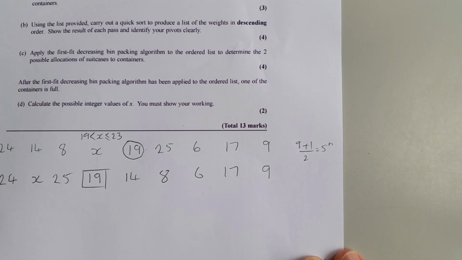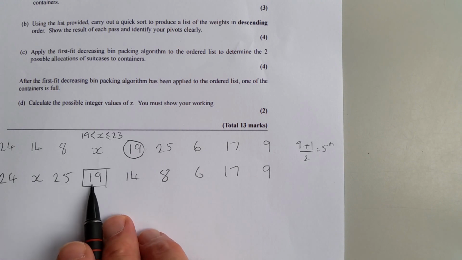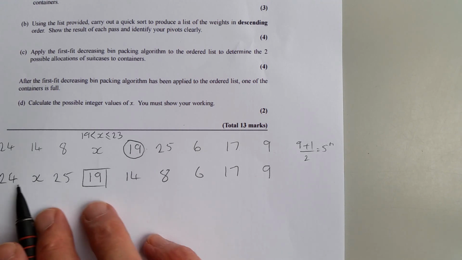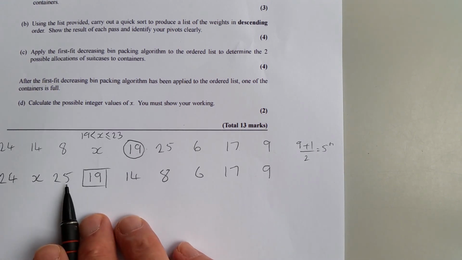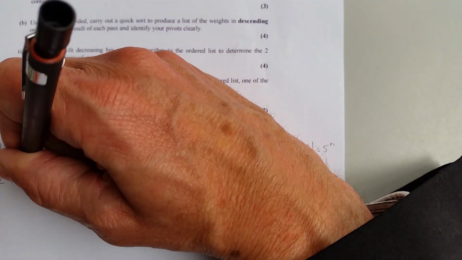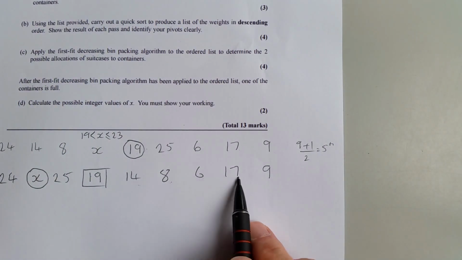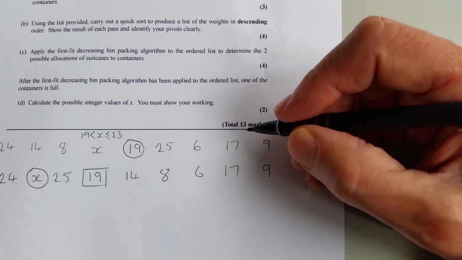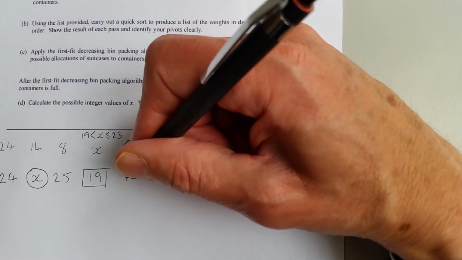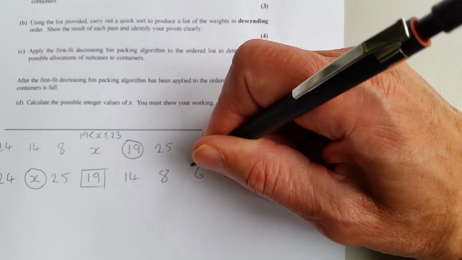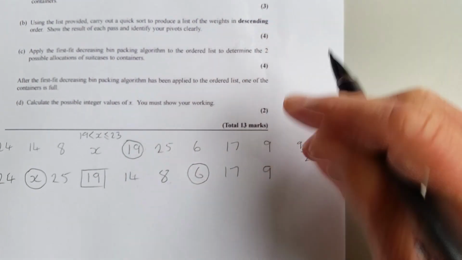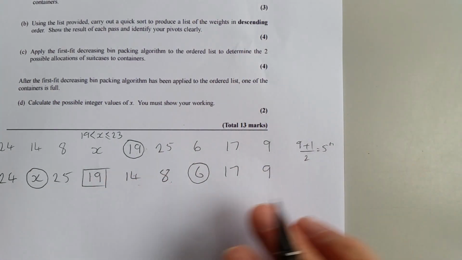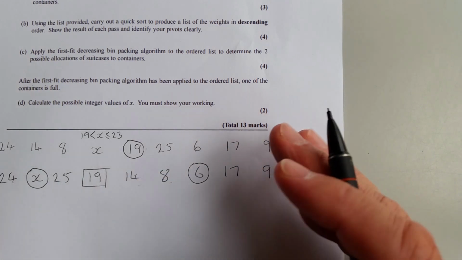Right, let's look at the pivots from either side of this box. So I want a pivot here. The pivot is X, you can see there. And I'll circle that. And the pivot here, 1, 2, 3, 4, 5. 5 add 1, 6. Divide by 2, 3. So it's the third number, 1, 2, 3. Pivot there.